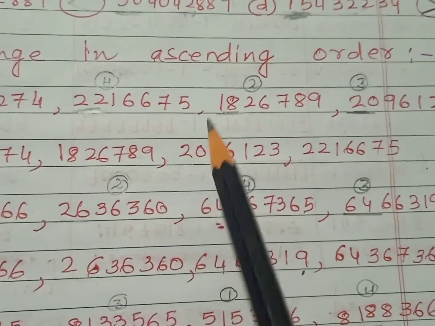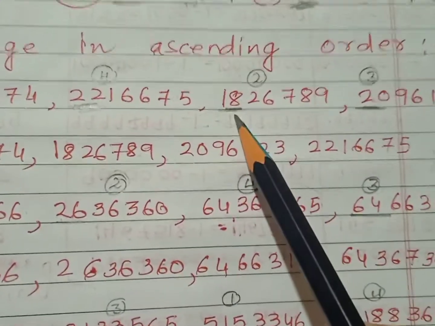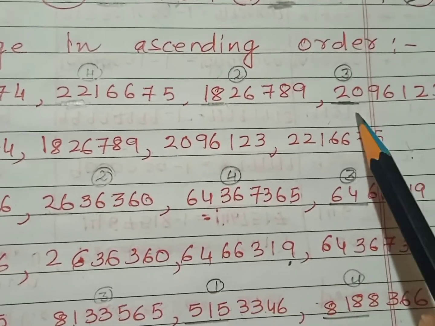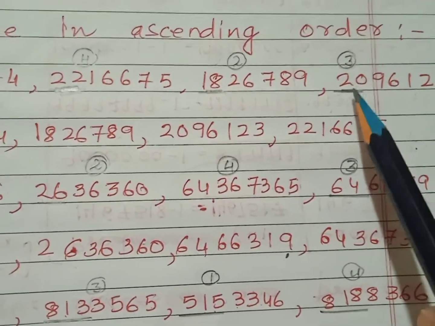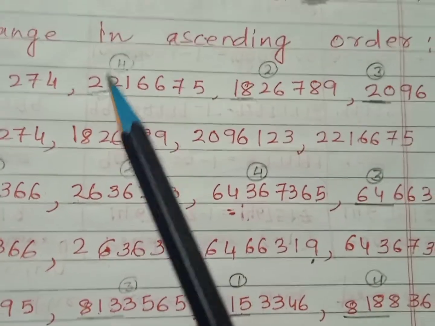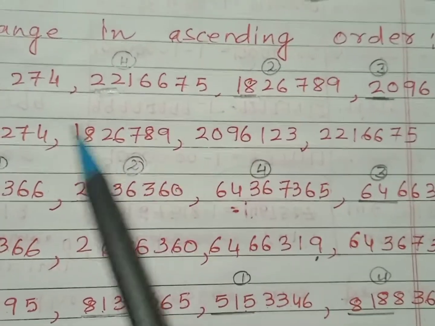12 will be smaller than 18, 22 or 20. This will be followed by 18 because 18 is smaller than 20 and 22. Next in line should be 20, and then finally 22, which will be the biggest. So now after deciding in this way, we can just note it down in order.